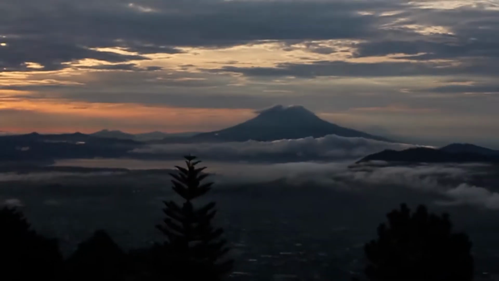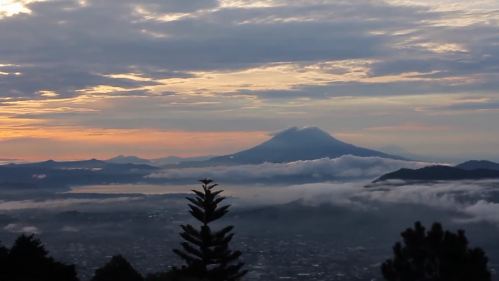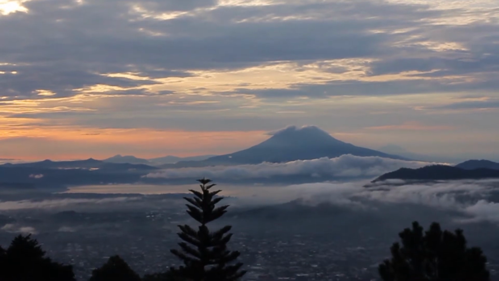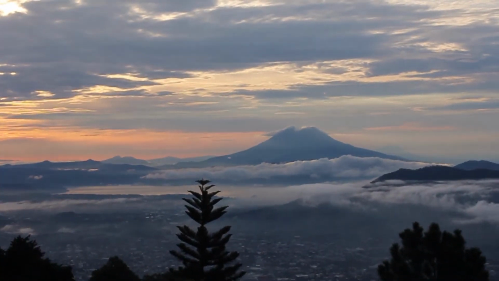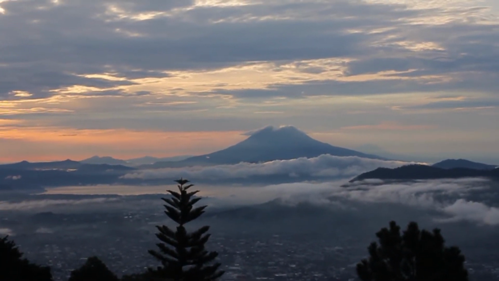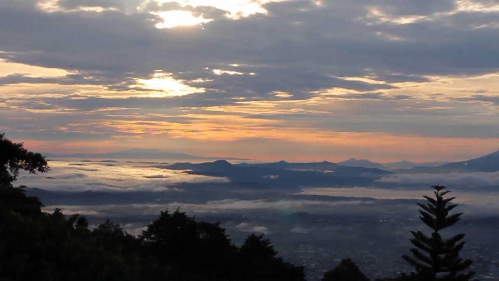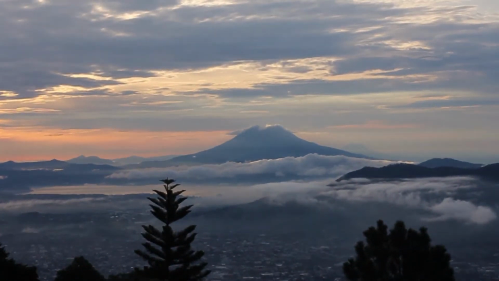I'm going to set it this way. Okay, I'm just going to focus. Let's see how it focuses. I'm trying to focus right there, on the mountain. But you know what? I really like this framing, but I just want to capture almost everything over here and almost everything over there, and just a little bit of the sky.